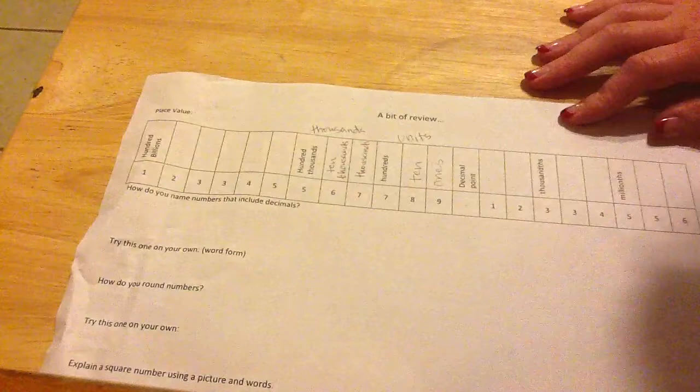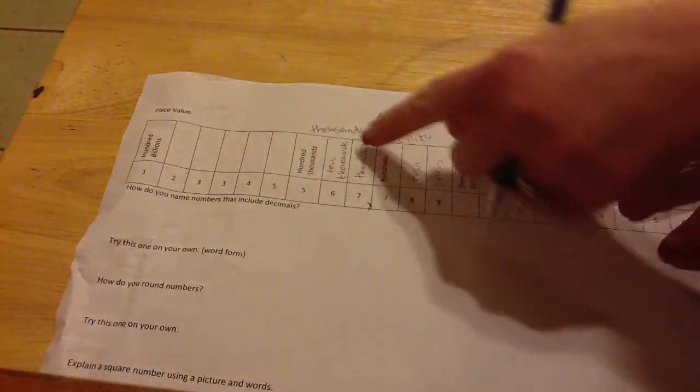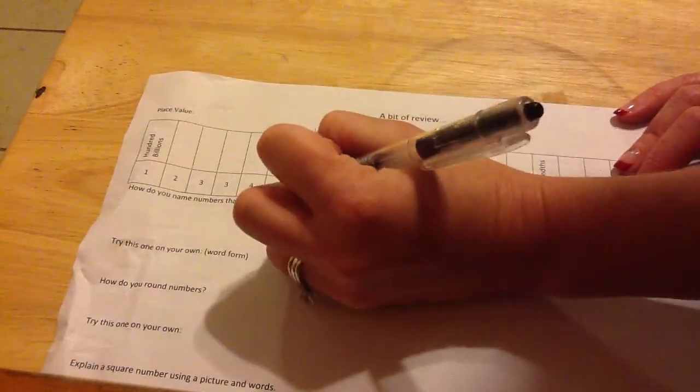This period, of course, is the thousands. It's kind of like having a last name. These periods are separated by a comma. As we move into the next period, separated by a comma, we have the millions period.